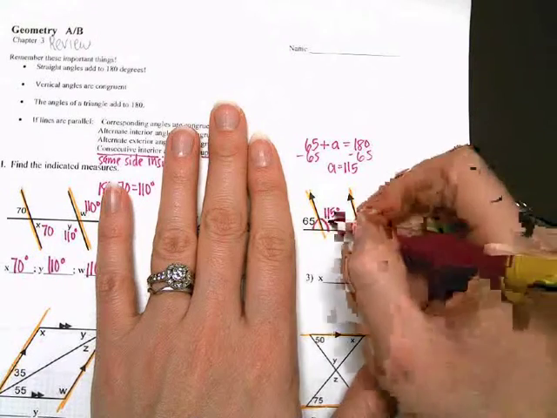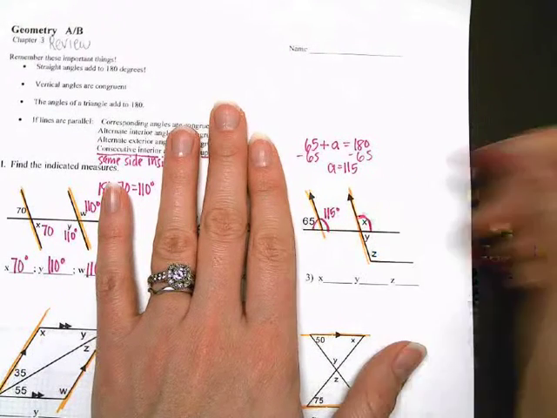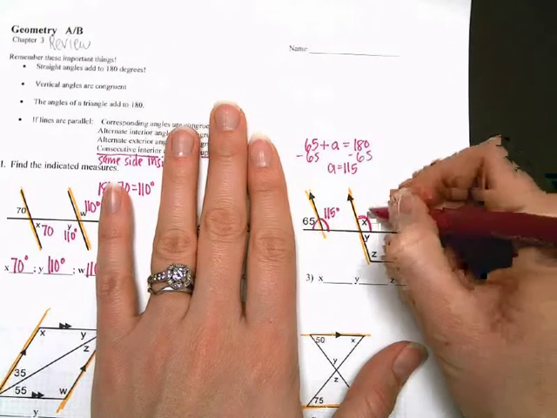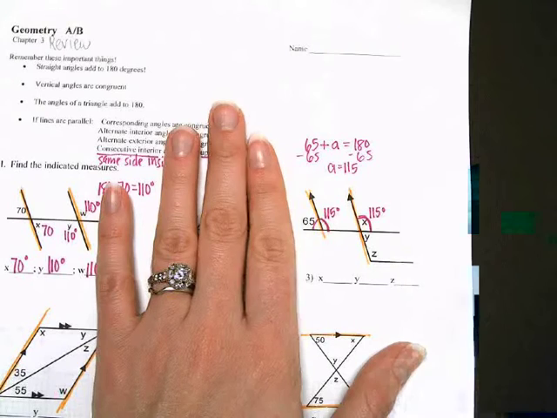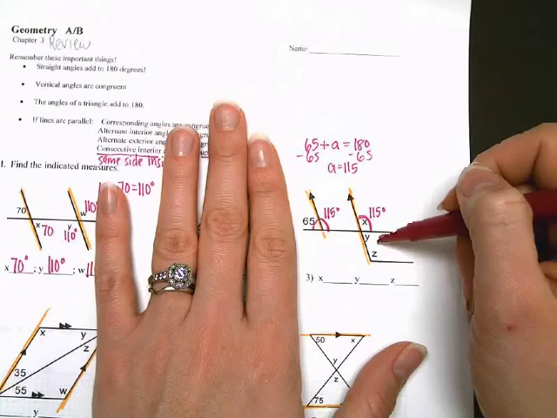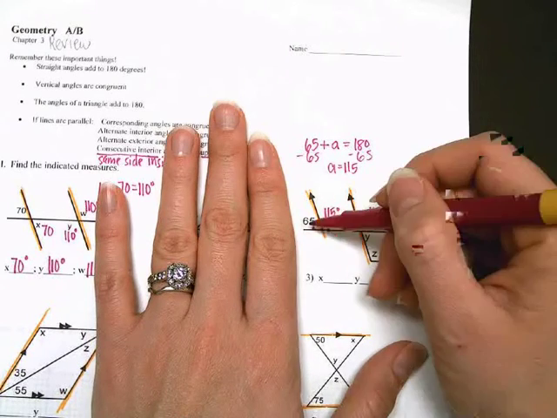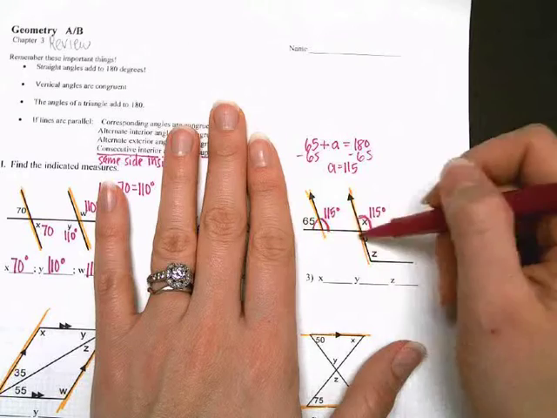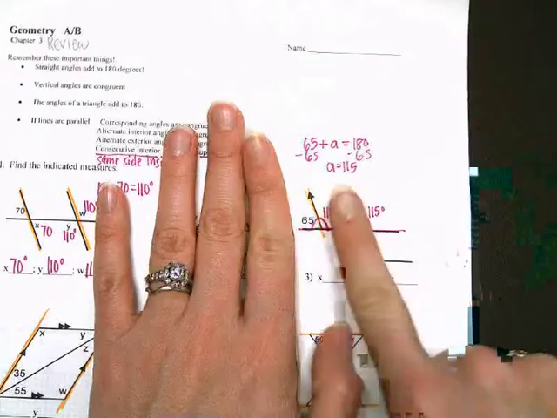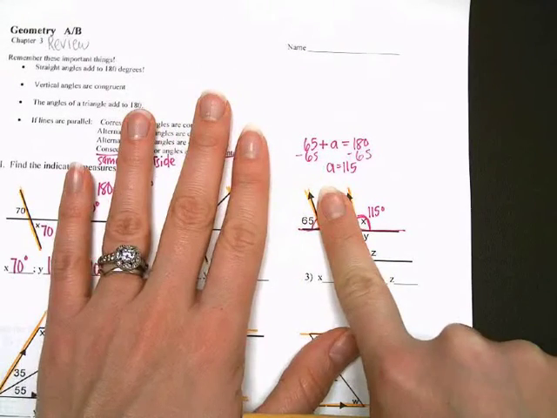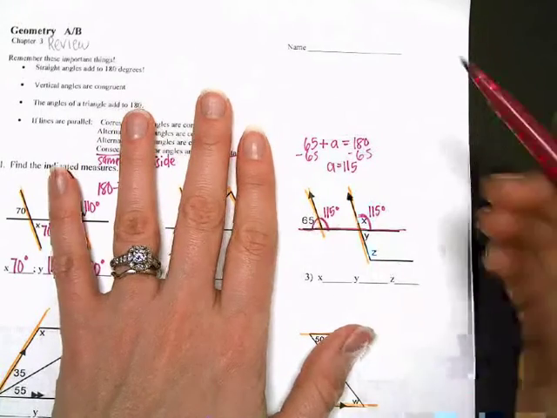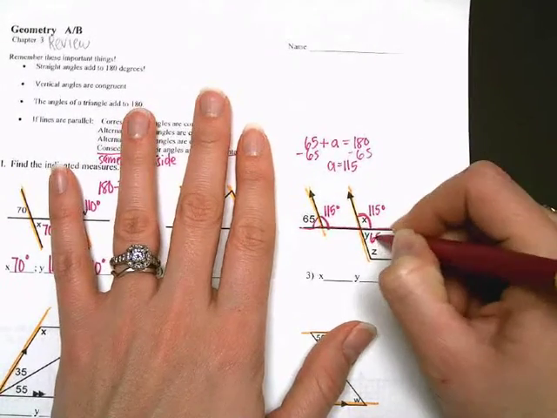From there, I know the 115 and the x have a relationship together. They are corresponding. I know corresponding are congruent when lines are parallel. When I look at that 65 and I look at that y, they also have a relationship. They're on alternate sides of the transversal and on the outside. If I cover up the inside of those parallel lines, 65 and y are on the outside. So those are alternate exterior, and I know alternate exterior are congruent.